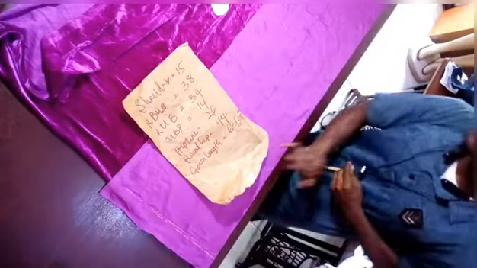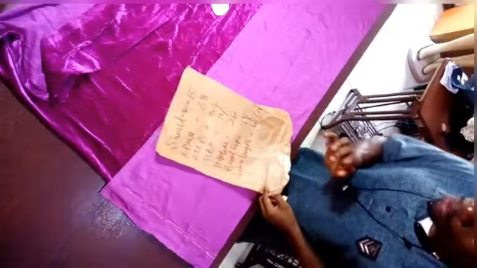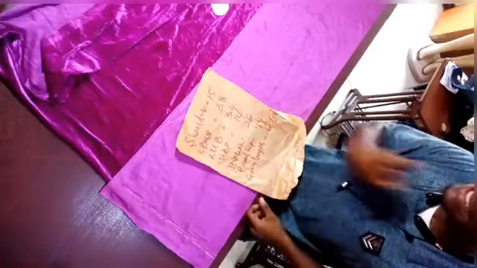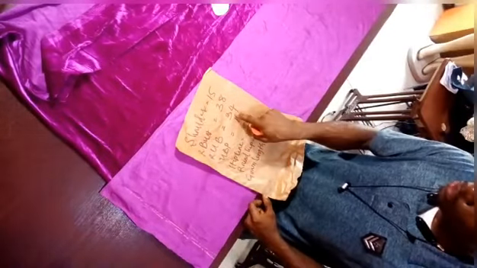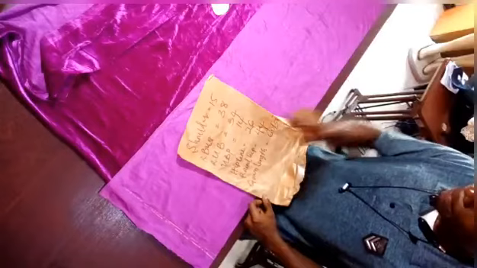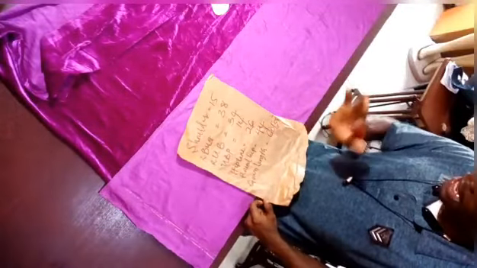After folding, the next thing you are going to do is mark out your measurement points. In this case, our measurement points start from the shoulder. From the shoulder to the bust line, from the bust line to the underbust line, from the underbust line to the hip line, and from the hip line to the gown length. Then that's all.